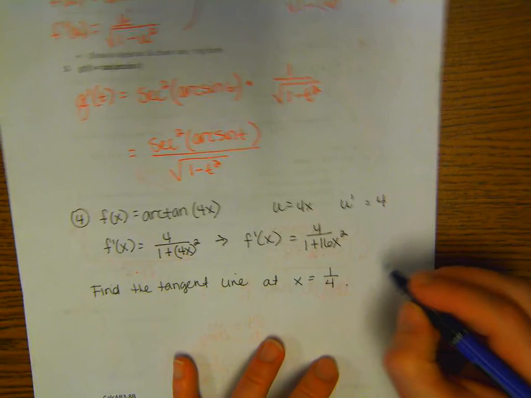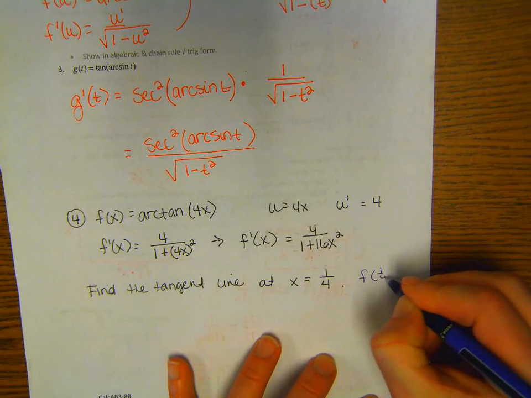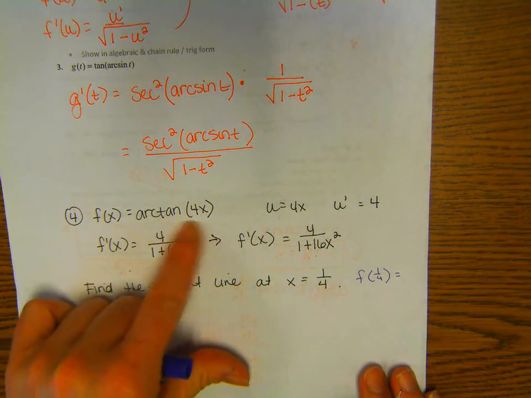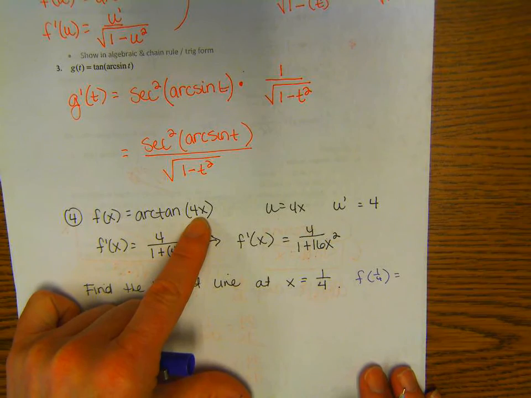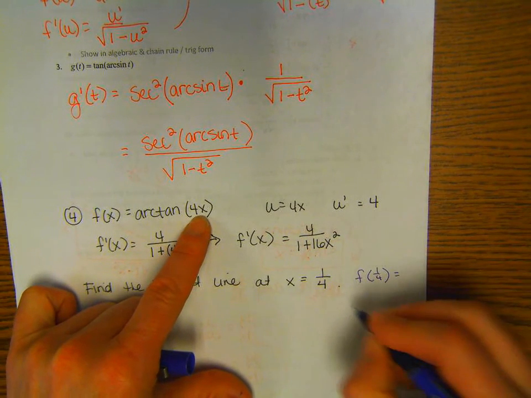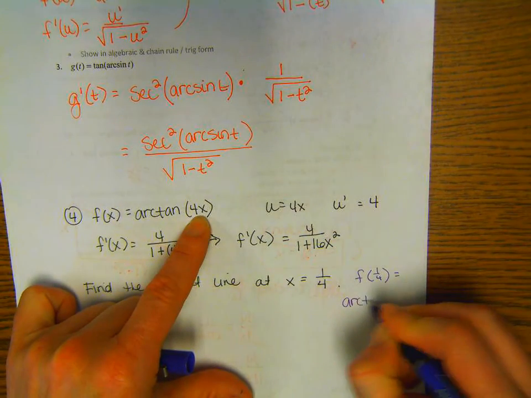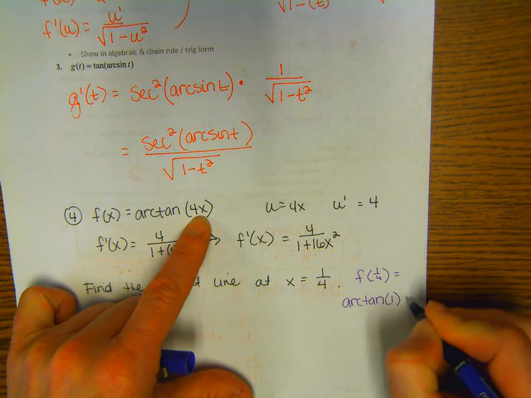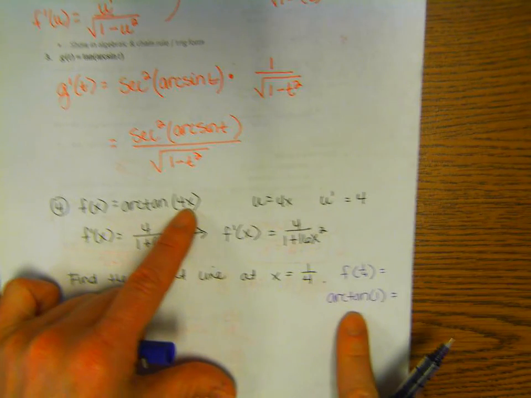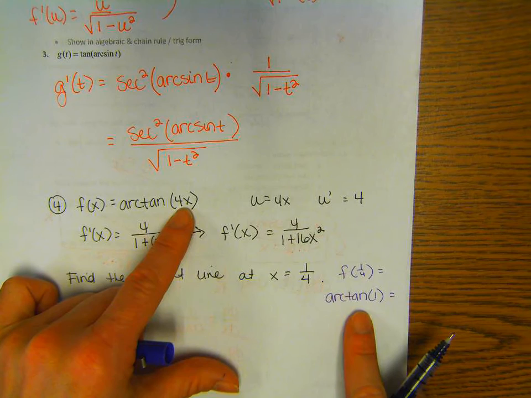All right, so if I put in 1/4, 4 times 1/4 is 1, agreed? So this is where we're not going to use our calculators. The arctan of 1, what we're thinking about is where on the unit circle is the tangent 1, what angle?